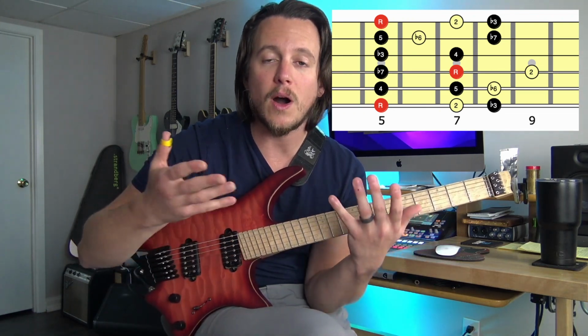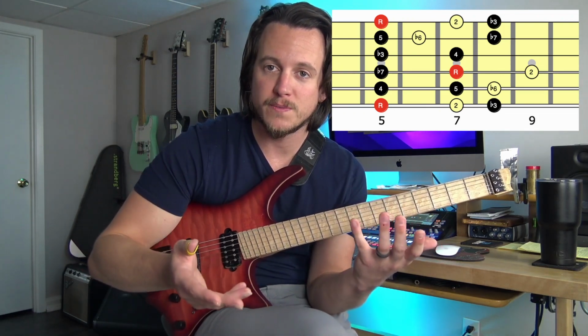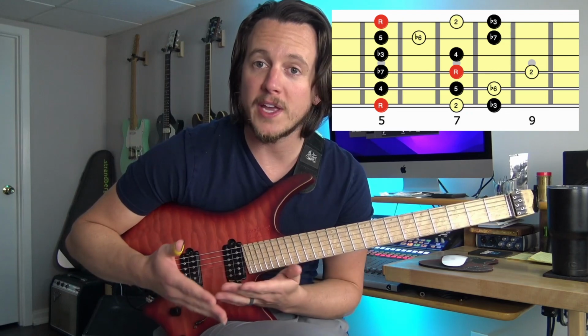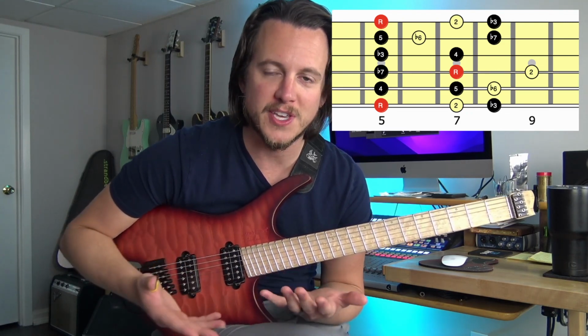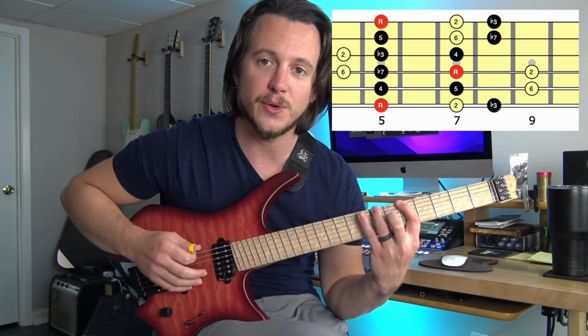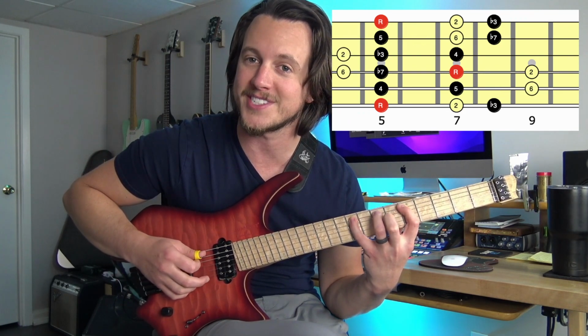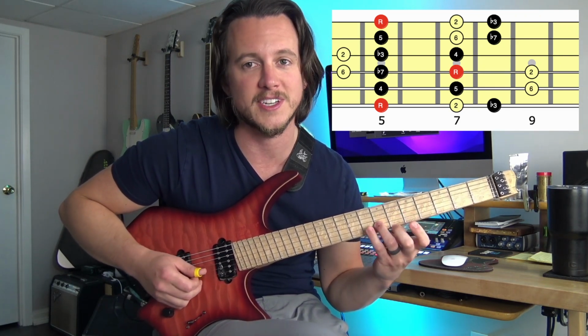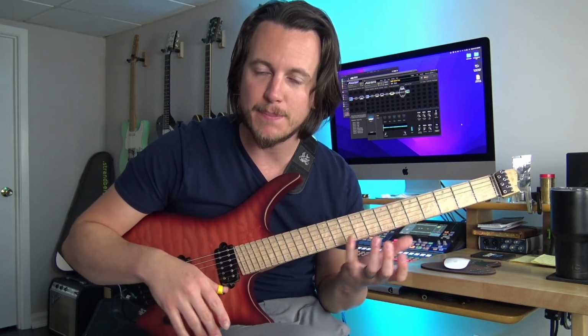And we have two other minor modes: the mode from the 2 chord, which is called Dorian, and the mode from the 3 chord, which is called Phrygian. Dorian is a minor scale with a natural 6. So if I count that through my shape here, 1, 2, 3, 4, 5, natural 6, 7, 1, 2, 3, 4, 5, natural 6, 7, 1, 2, 3. That is the exact same shape for Lydian, which is great for muscle memory.